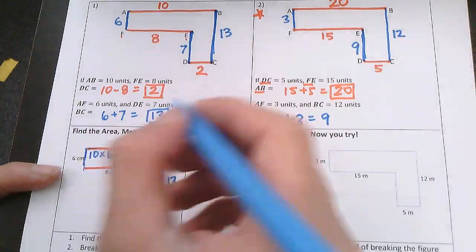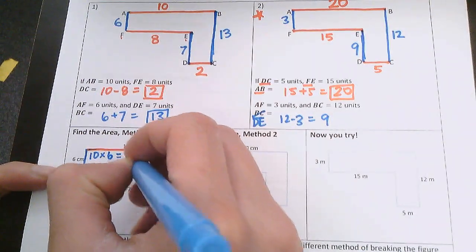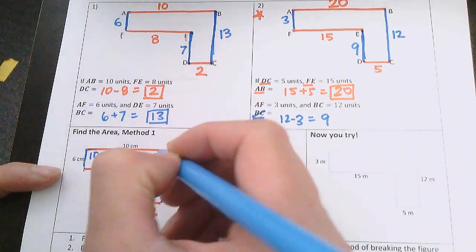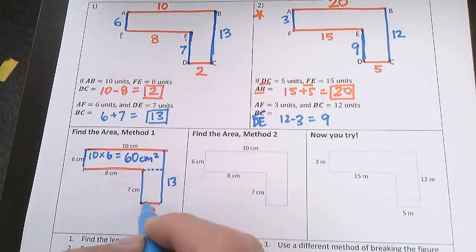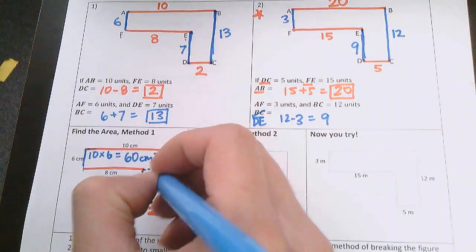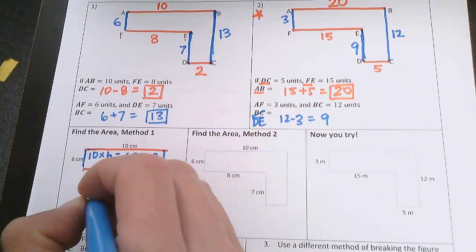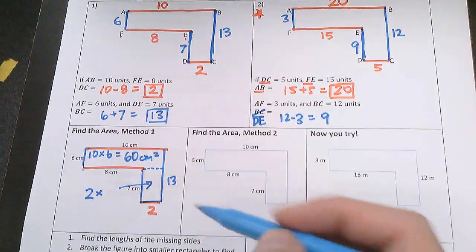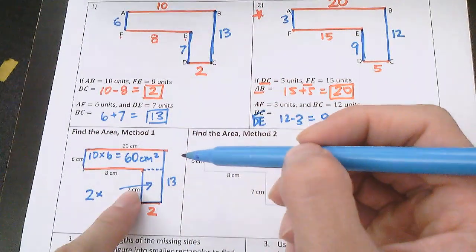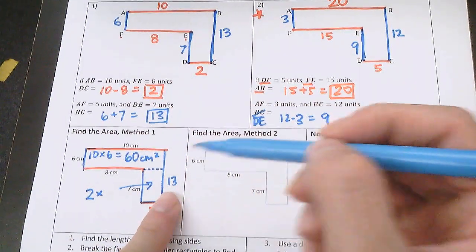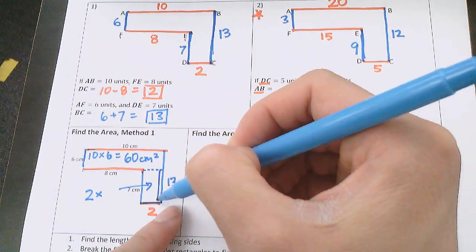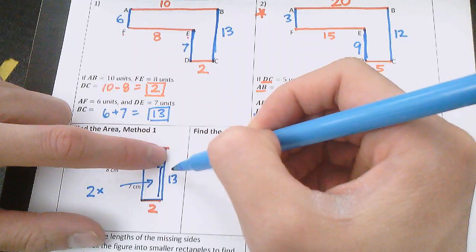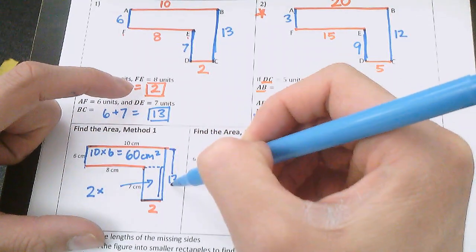So the base times the height is going to be 60 centimeters squared. For this rectangle, the base is 2 times the height. Now here's the tricky part. I have a 7 here and a 13 here. You have to pay close attention because only this much is the height. But all of this, 13, is all of this.